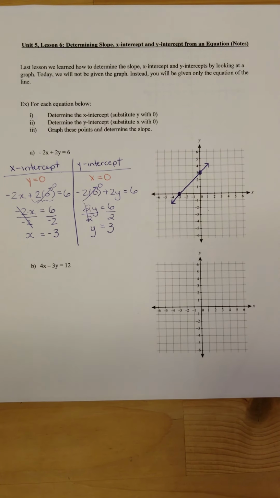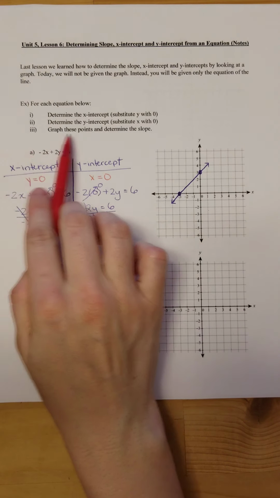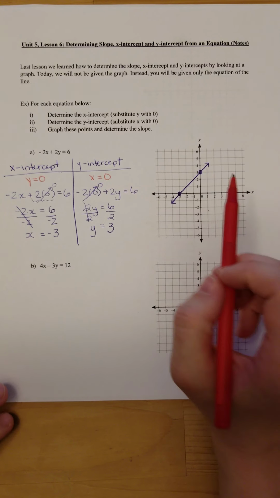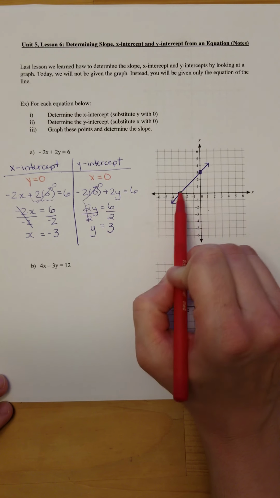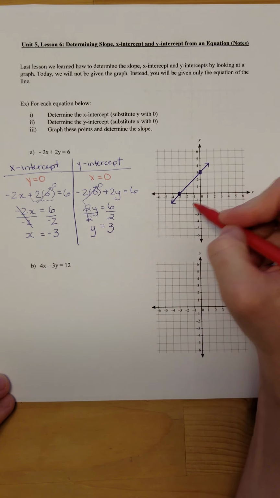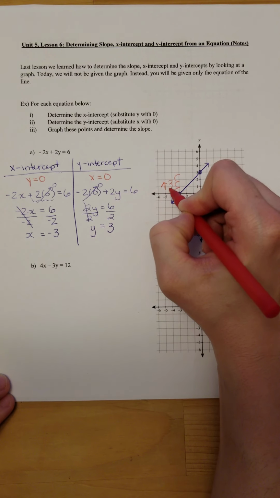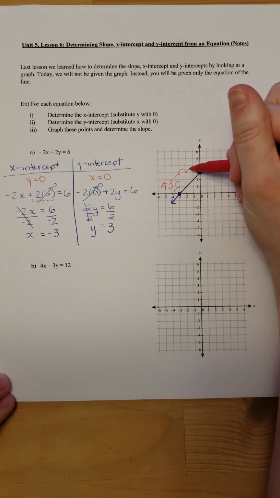Now we learned in the last video for lesson 5, to determine slope, we go rise over run. So that's the third thing I'm doing here: graph these points, which I did, and determine the slope. So rise over run means I take my 2 perfect points I just drew, and I rise 1, 2, 3. So I went up 3, to the right 1, 2, 3.